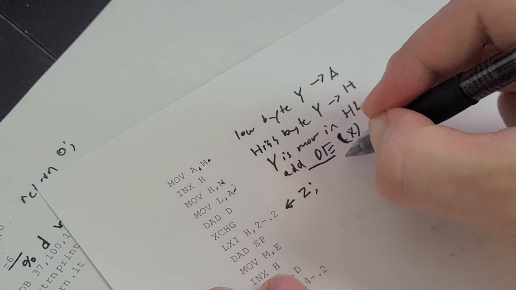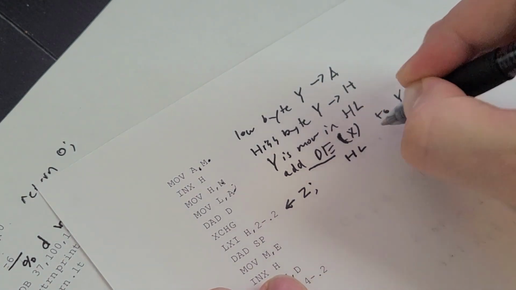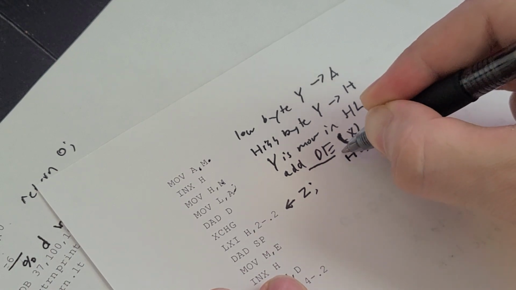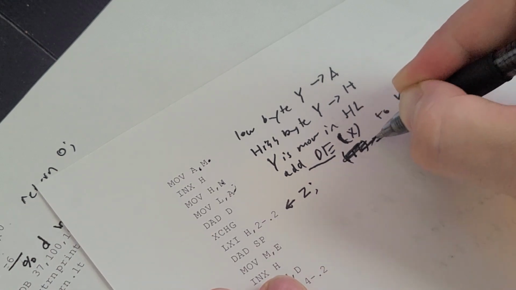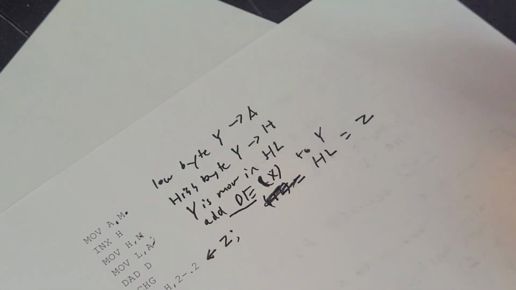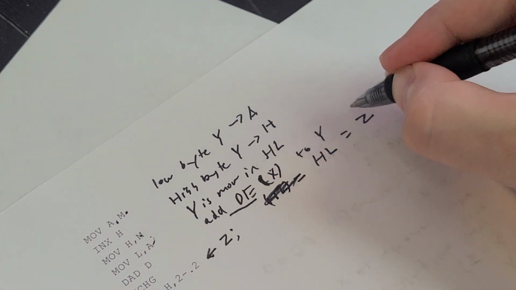So then hl equals, hl, just literally hl equals z value.